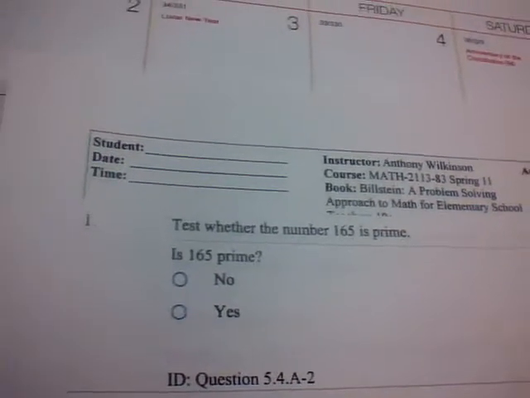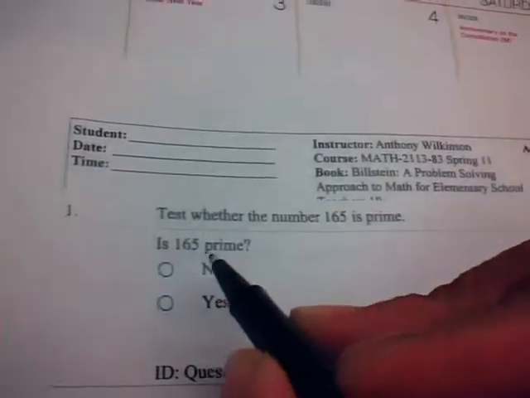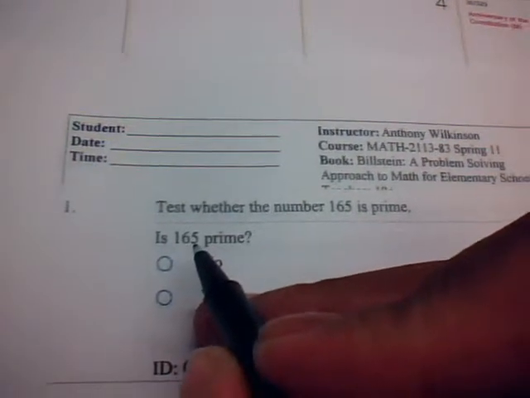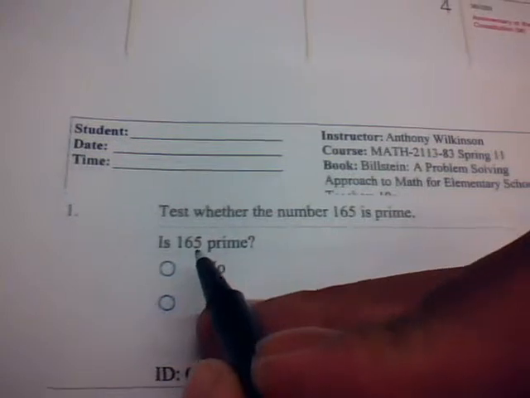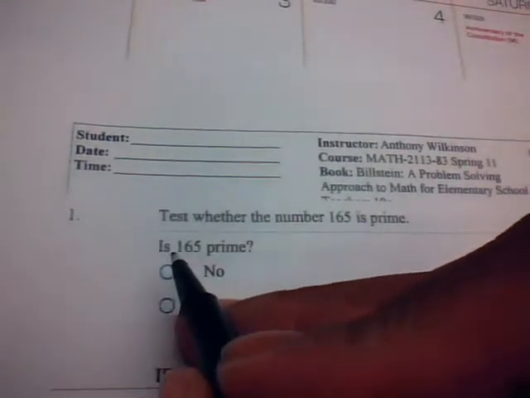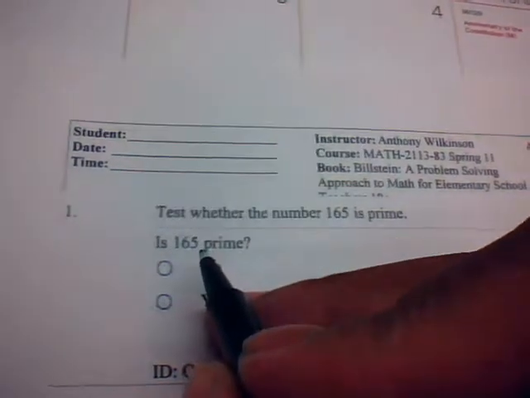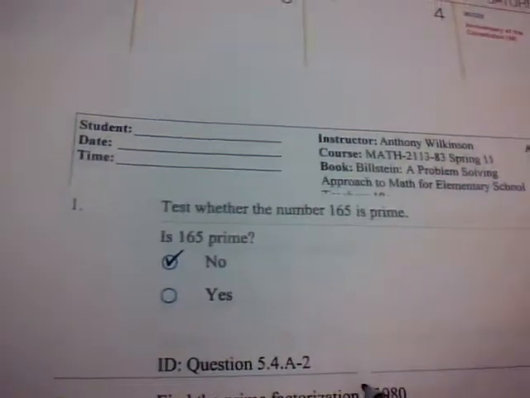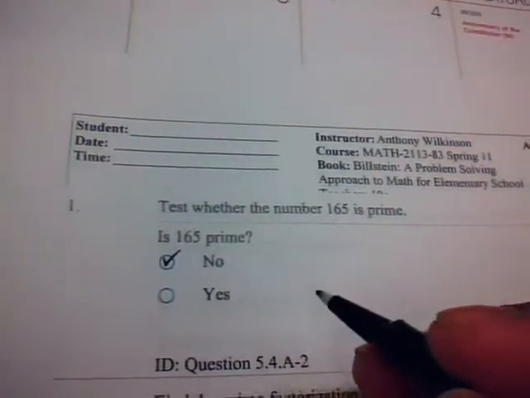Now in this case, 165 would not be a prime number, because I can look at the last digit in 165, and that's a 5. That tells me that 165 is divisible by 5. So here, no, this would not be prime. 165 is not a prime number.